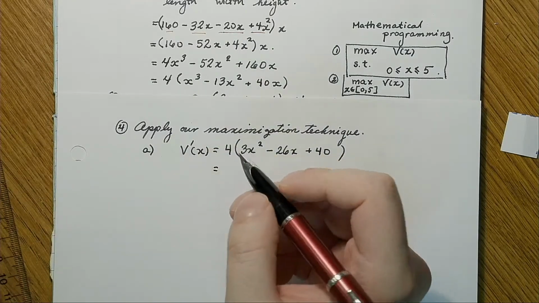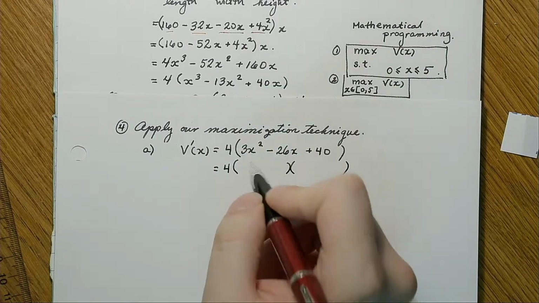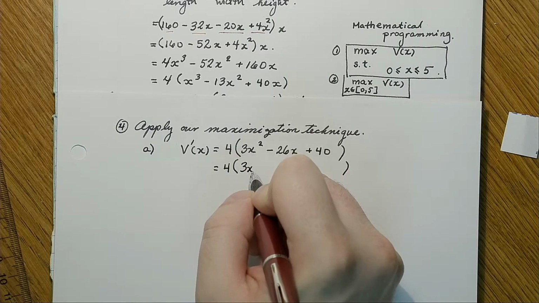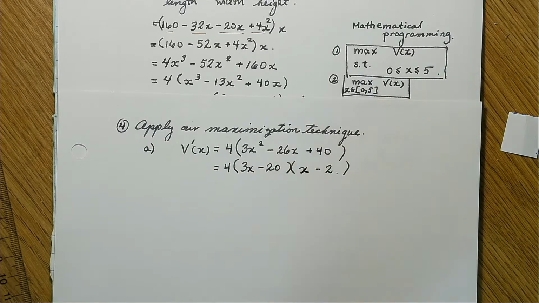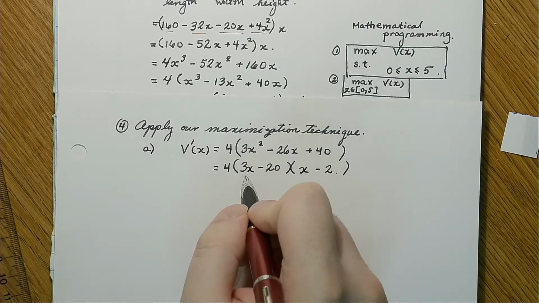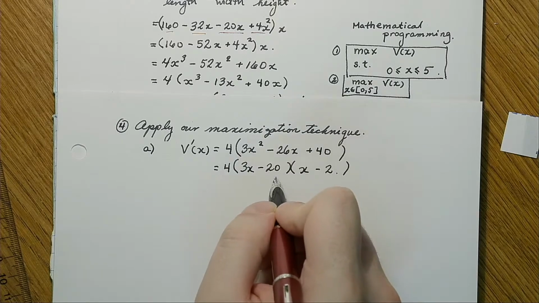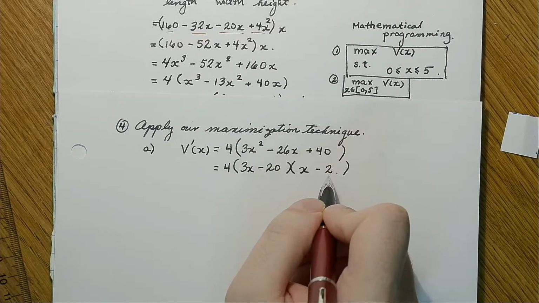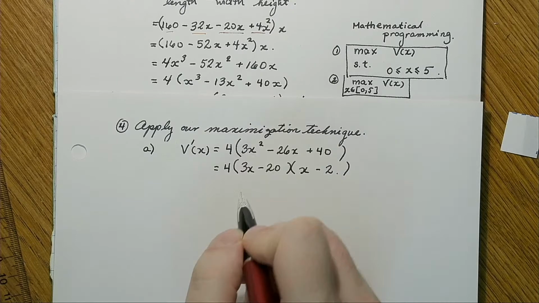And then what I can do now is I'm going to factor this out. Okay, so there's my factorization. And again, if you multiply that out, I get my 3x squared. I have minus 6 minus 20, so that gives me the minus 26. And then the minus 20 times minus 2 gives me the plus 40.